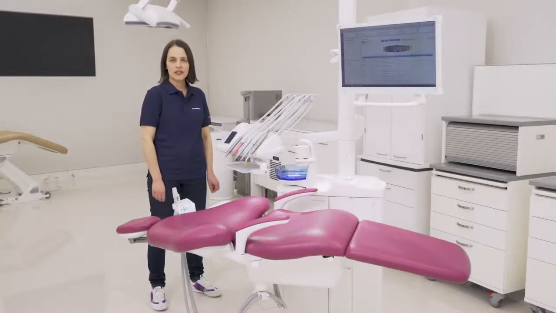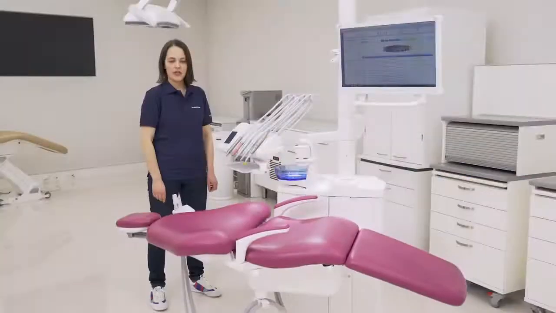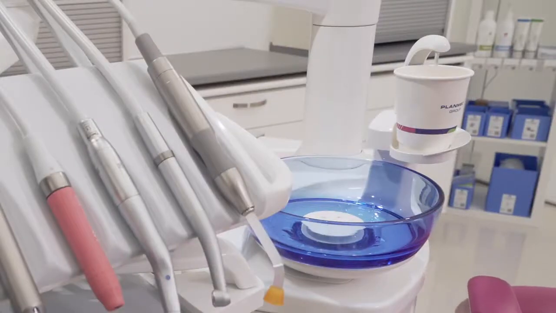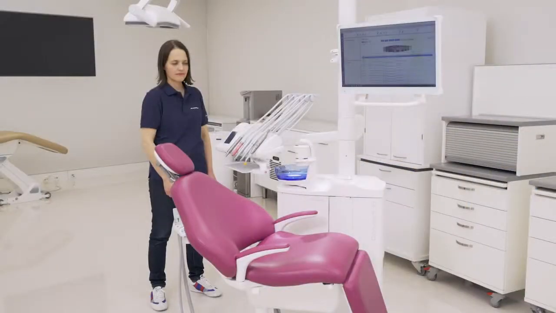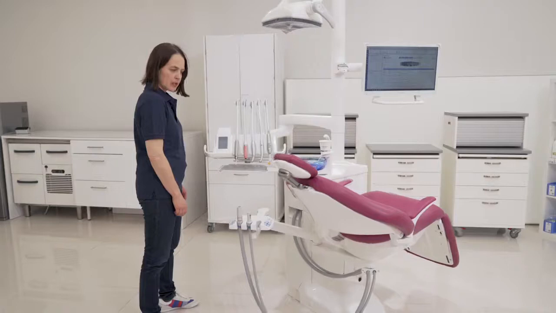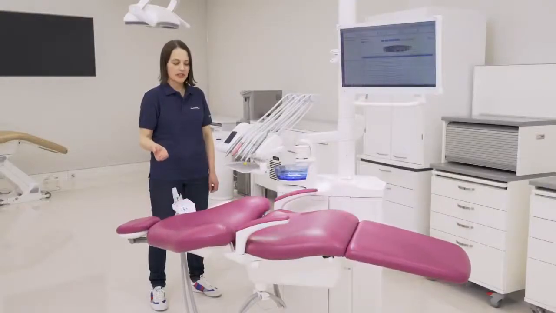There's a rinsing position which works so that when you press here, the chair goes upright position, the cup filling starts, and also the bowl rinsing starts. When you press again, the chair goes to a previous position and the bowl rinse starts. And this provides an easy way to go between the treatment position and the rinsing position.